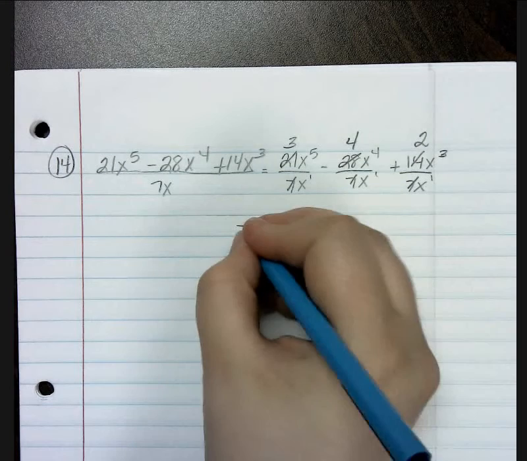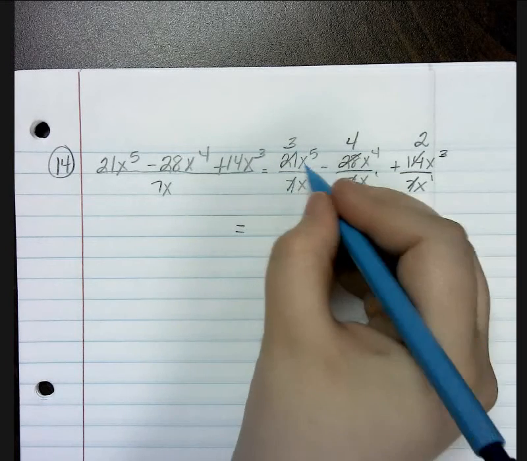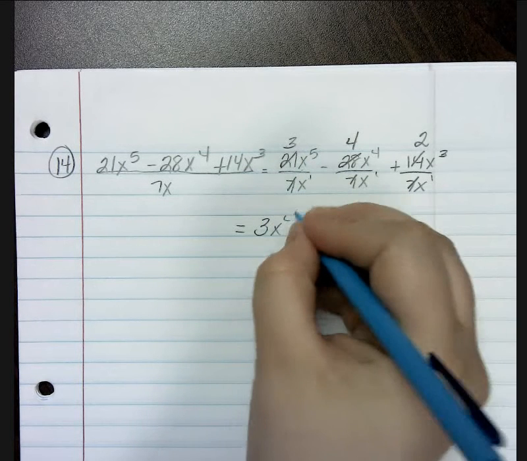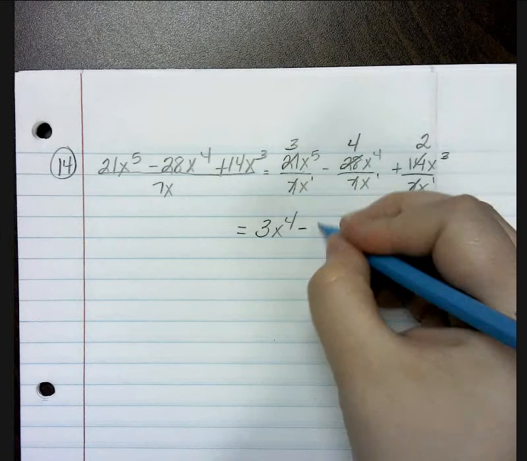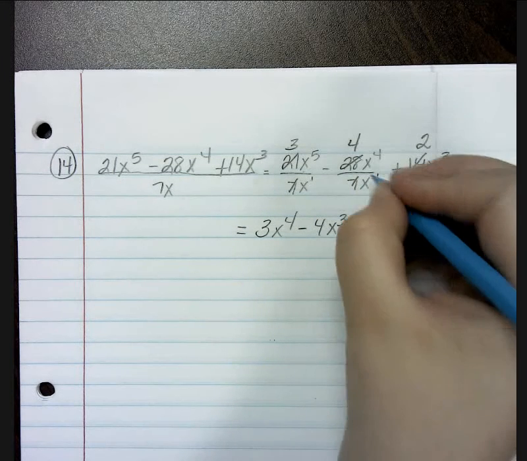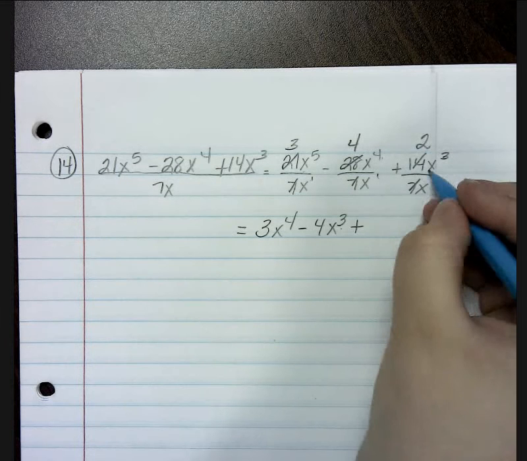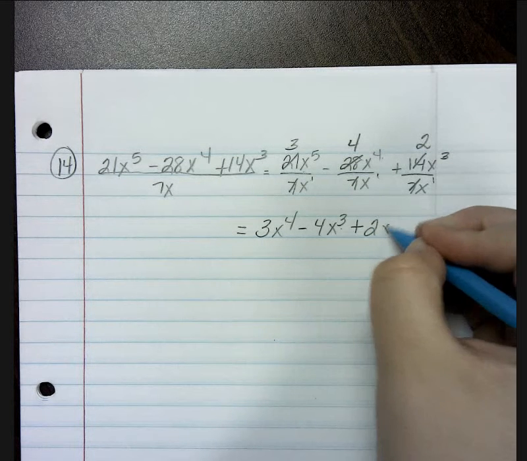So I have 3x to the fourth, because 5 minus 1 is 4, minus 4x to the third, because 4 minus 1 is 3, and then 2x squared, because 3 minus 1 is 2.